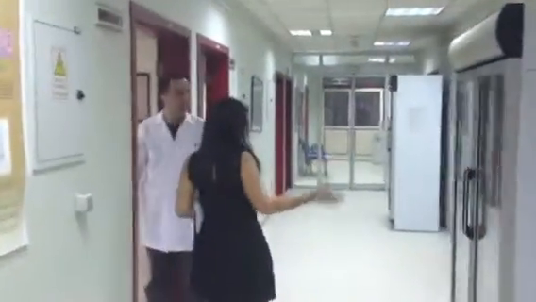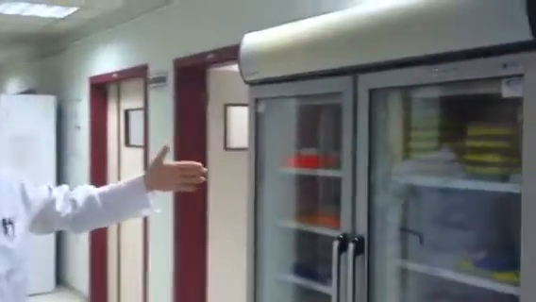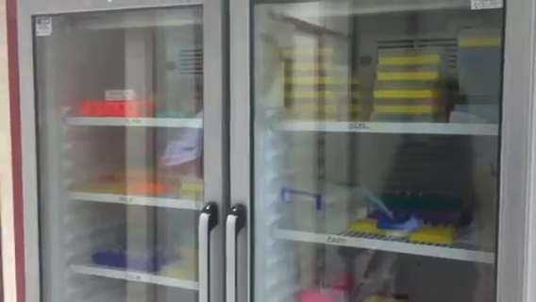So what is in here? It's a cooler, fridge, and samples.